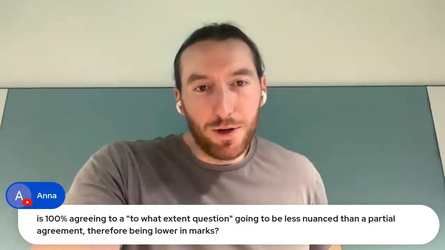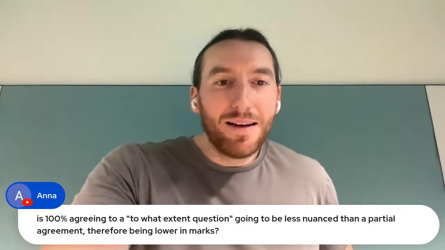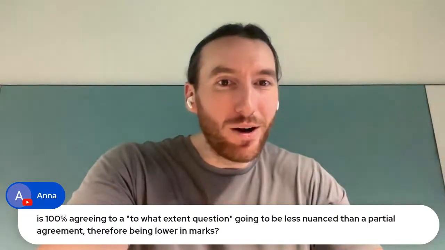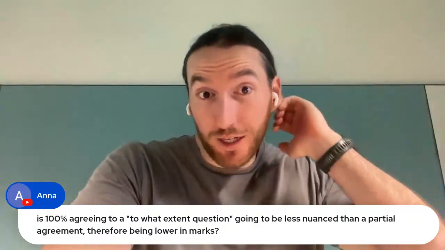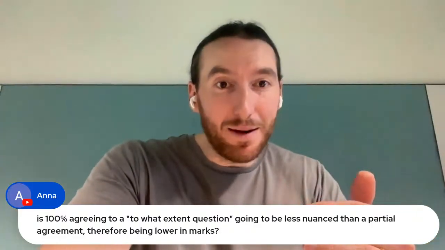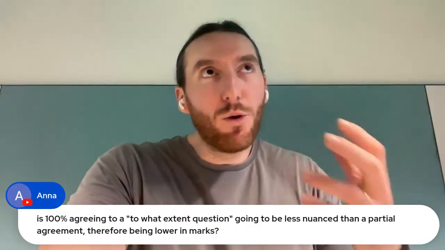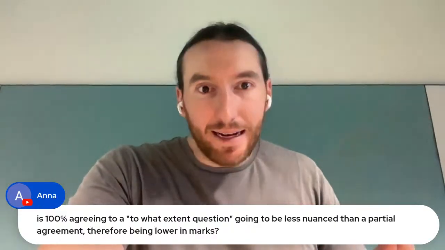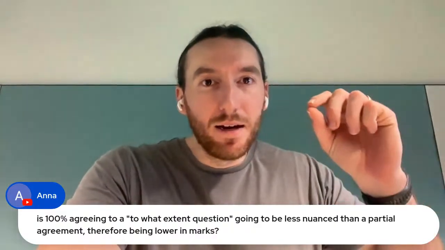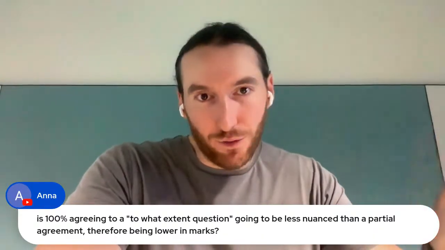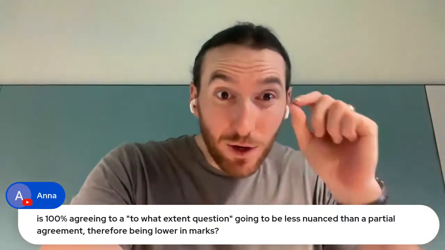And just to clarify this one on the 'to what extent' question: you can 100% agree to a 'to what extent' question. It depends a little bit on what that assertion is, because sometimes I've seen statements in the past where it's so obvious to me, at least, because I've studied the text and taught it, that they're begging people to disagree with part of that. There are some questions like that.